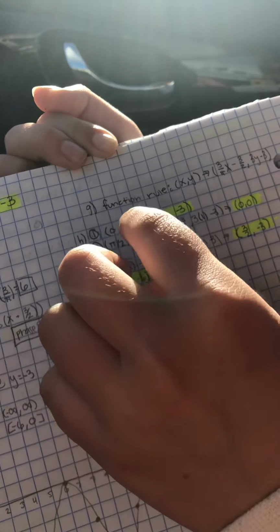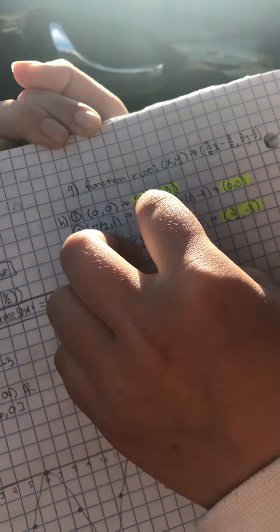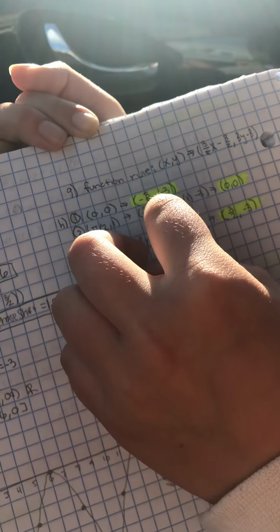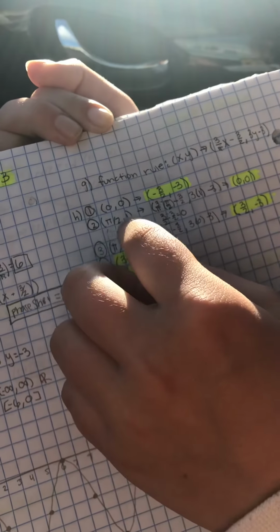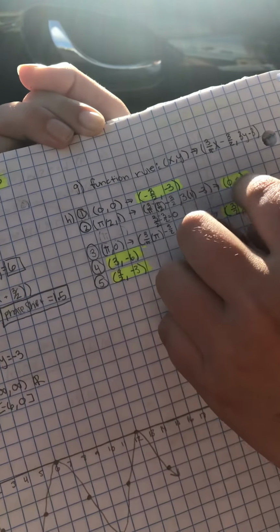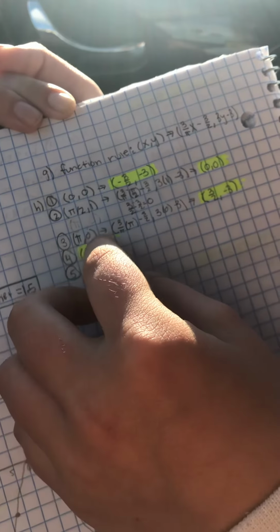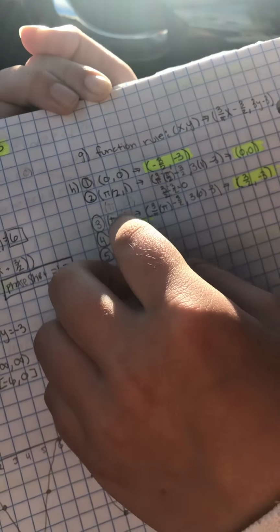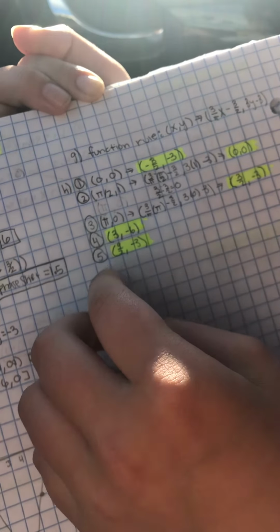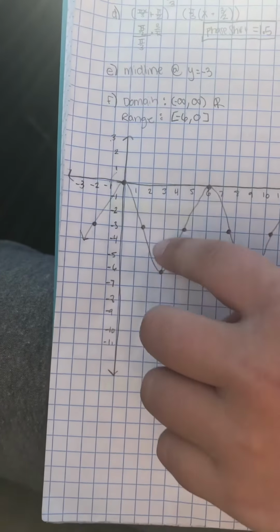And then I plugged in numbers for the first one, 0, 0, and got it to be -3 over 2 minus 3. Then I plugged in pi over 2 and 1 and got it to be 0, 0. And then I plugged in pi and 0 to get 3 over 2 and -3. And then from there I just used the pattern to get 3 and -6 and 9 over 2 and -3. And then I plotted those points on a graph.